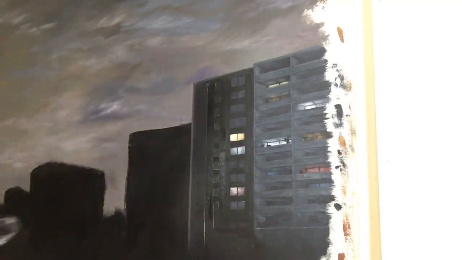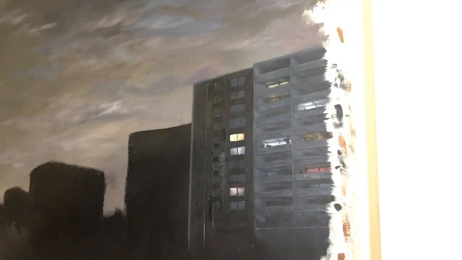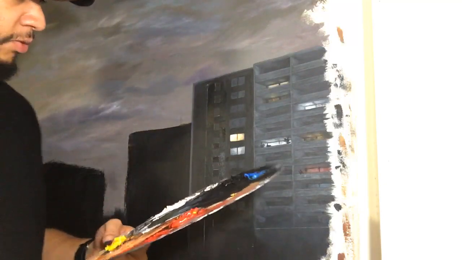Okay, so just like before, I'm gonna grab actually a little more yellow paint for this part here. Just a little bit, because we're not gonna be using much. That works.